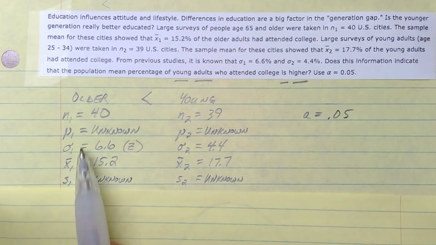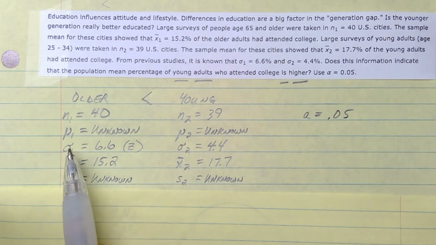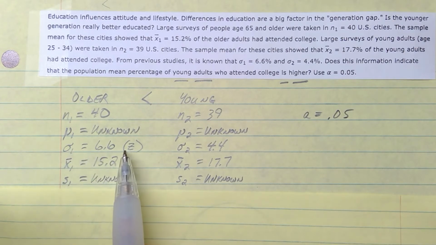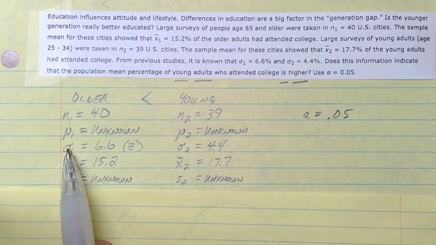You took a sample on group 1, the older folks, and you found that 15.2% of them went to college. And we don't know the sample standard deviation, but that's okay. If they give you the population standard deviation, we're going to use the Z table, and we don't really need the sample standard deviation. So here's your population numbers, here's your sample numbers for group 1.